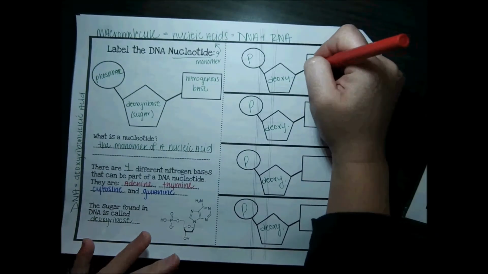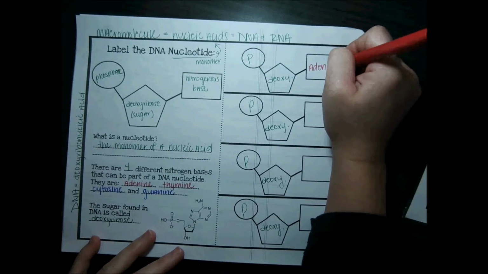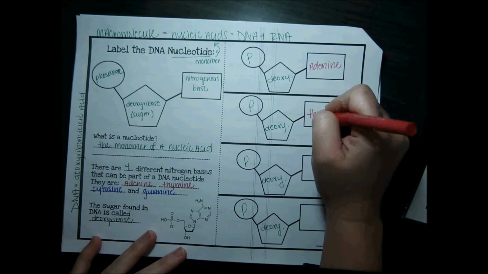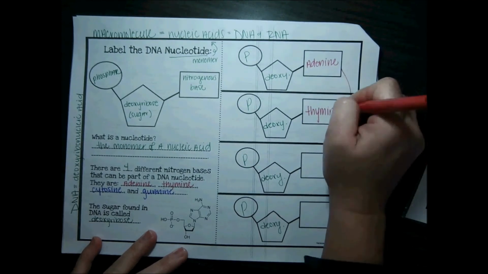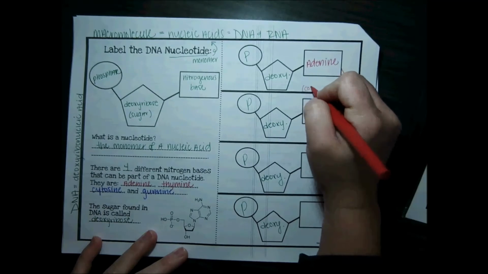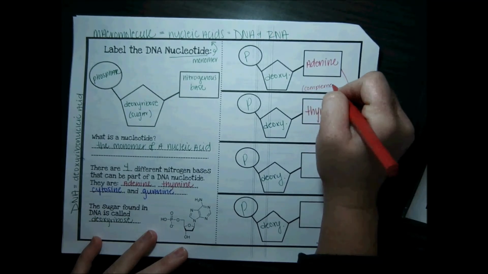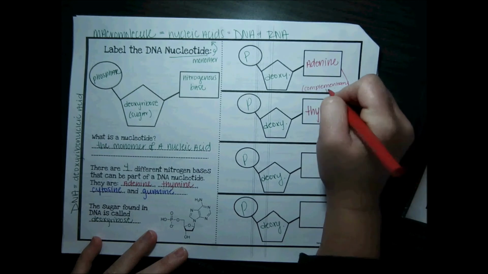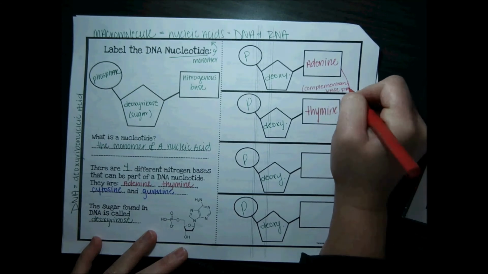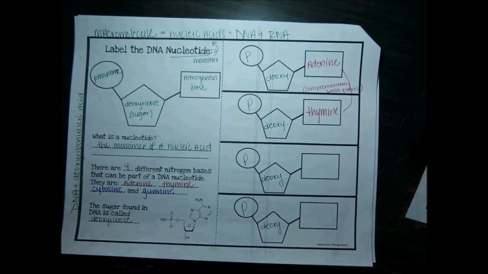Alright. There are 4 different base options. So you have adenine and thymine, which are complementary base pairs. Adenine and thymine are always going to pair together in DNA. Cytosine and guanine are always going to pair together in DNA. So think for adenine and thymine, apples in the tree. Cytosine and guanine, cars in the garage.